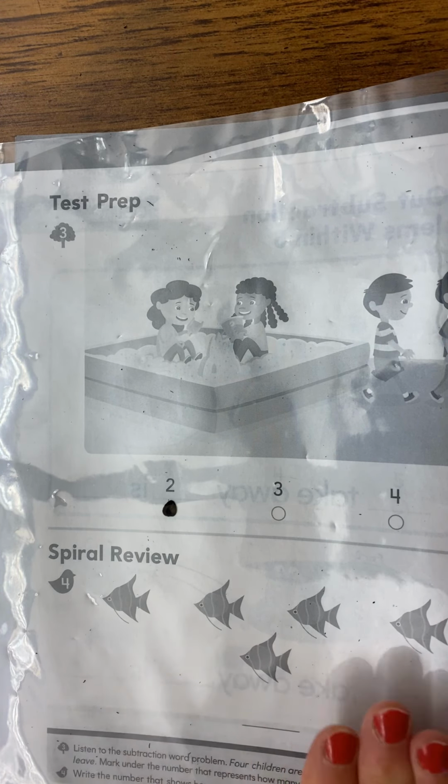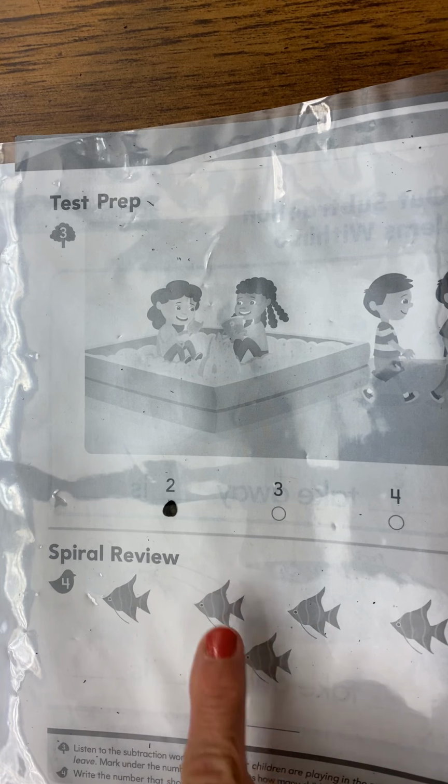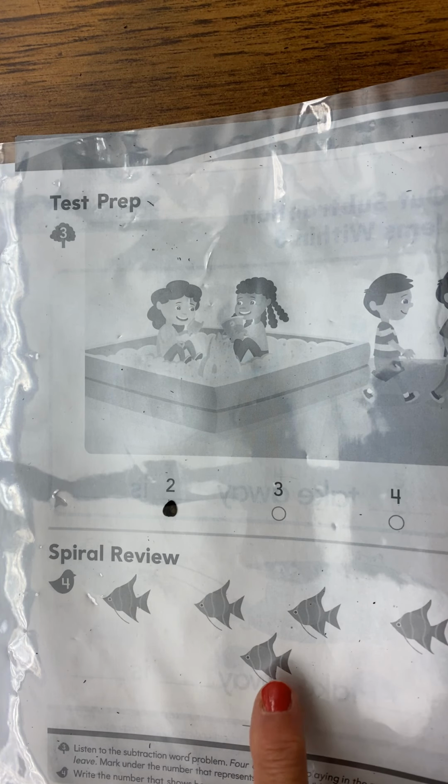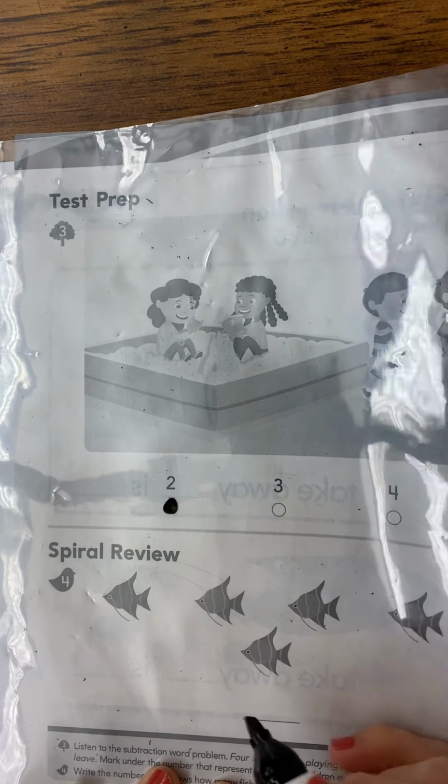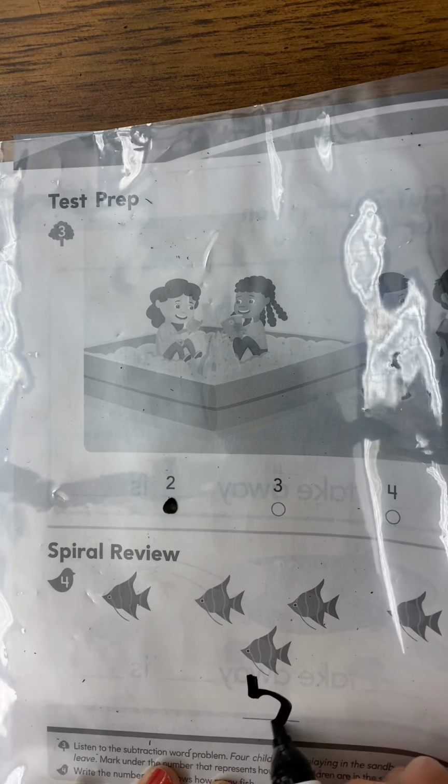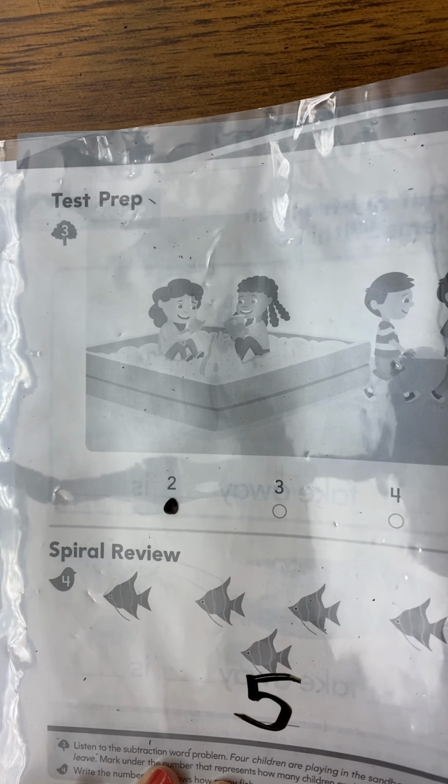Good, now we have to count fish. Are you ready to count fish? Count them. How many? Let's write that on the line. Ready? I hope you said 5, because 5 is the correct answer. Good job today. We'll see you again the next time.